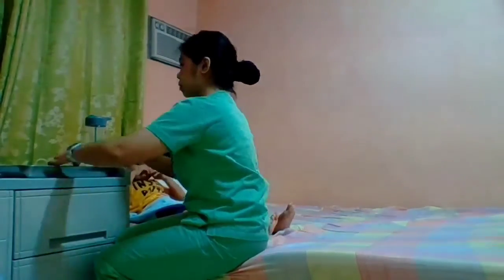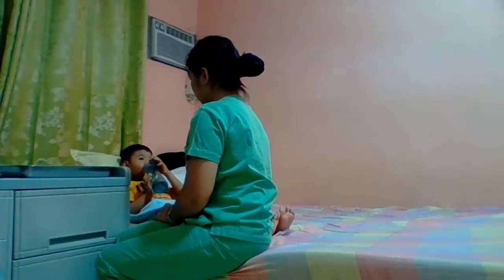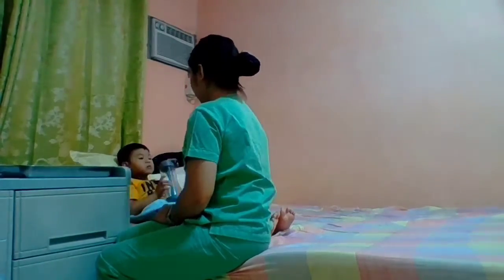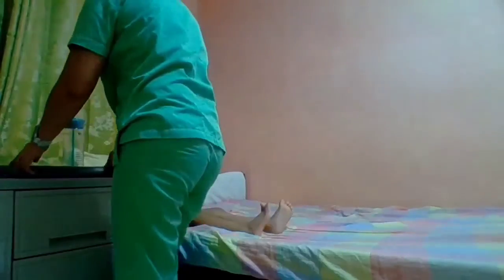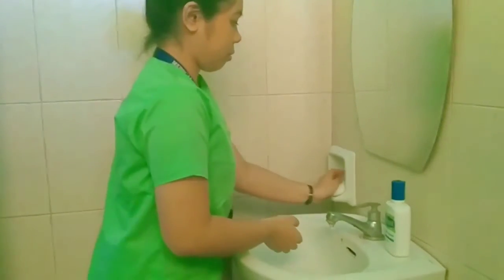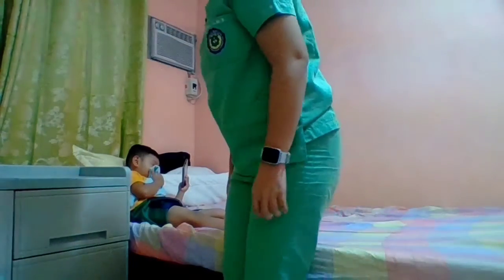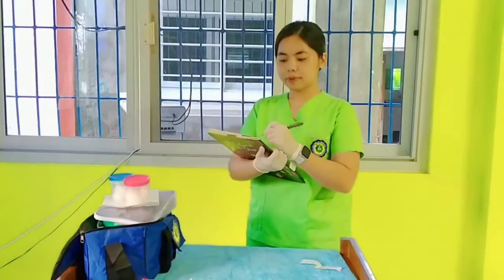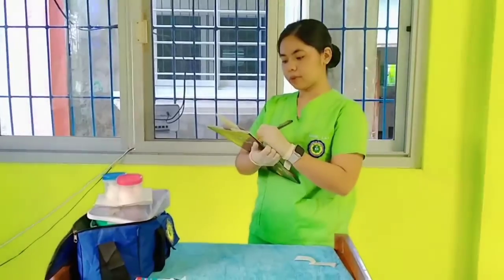Remain with the patient until each medication is swallowed. Never leave medication at the patient's bedside. Leave the patient in a comfortable position and perform hand hygiene. Check the patient within 30 minutes or time appropriate for drugs to verify response for medication. Document procedures into the patient's chart.